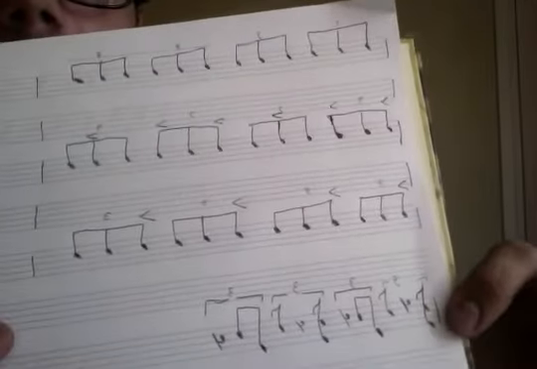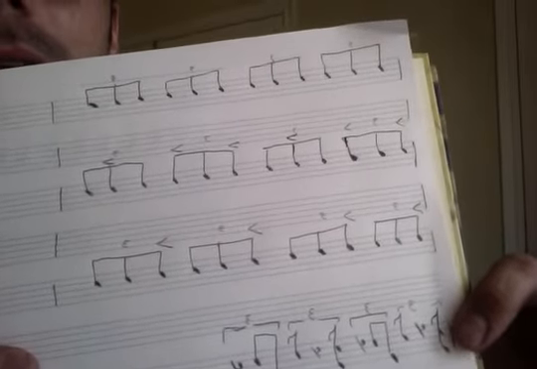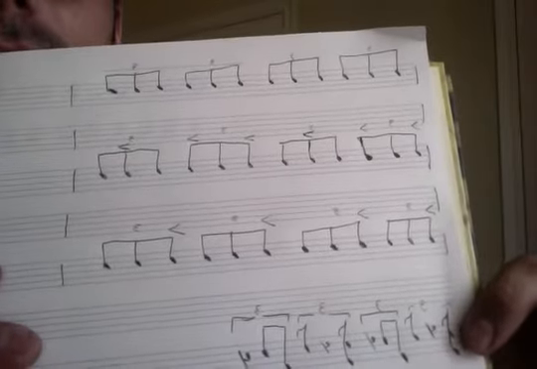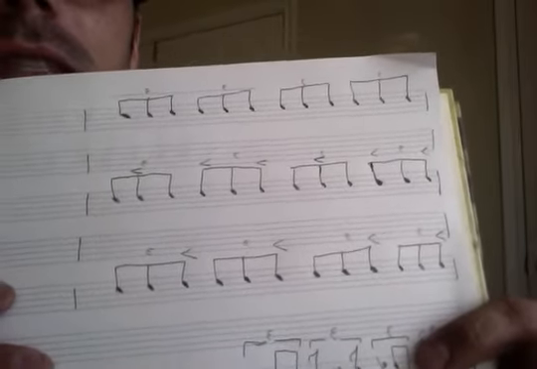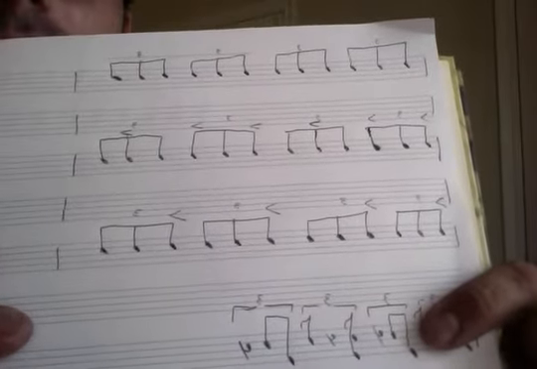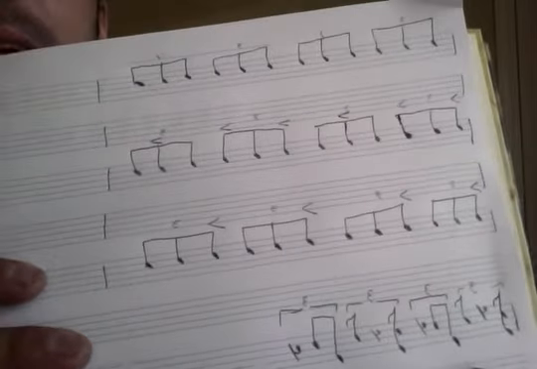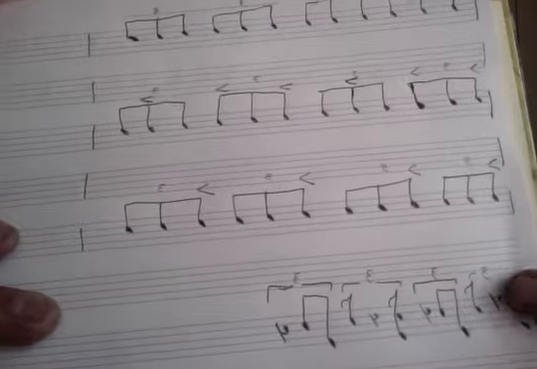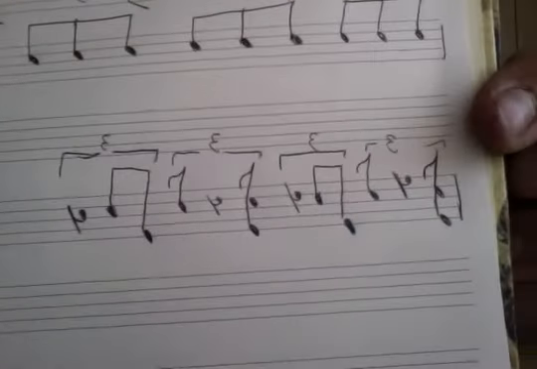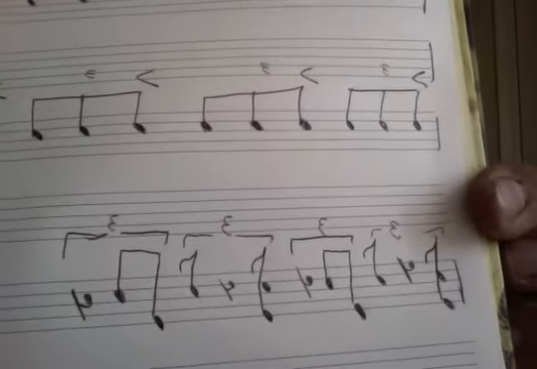So I'll show you here. Notice that first triplet, the top line is playing every other note. So you have a note, and then a rest, and then a note. And this would be a rest, but there's a note in the bass drum. So notice the bottom line is hitting every three notes, but the top line is hitting every two notes. I'll try to get real close so you can see that. If you need to pause that and take a look at it.